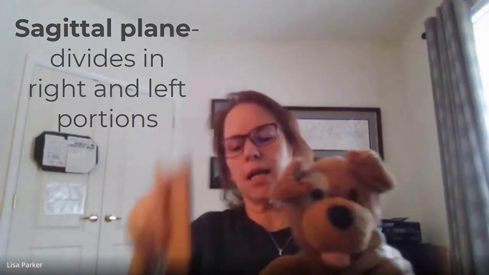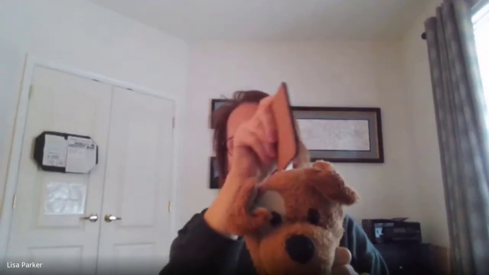If I took that image and I sliced it down this way, right down the middle, and I got a right side and a left side, anywhere along this line, that's called a sagittal plane, all right? If I sliced right down the midline and I got an equal right side and left side, that's called a mid-sagittal plane.